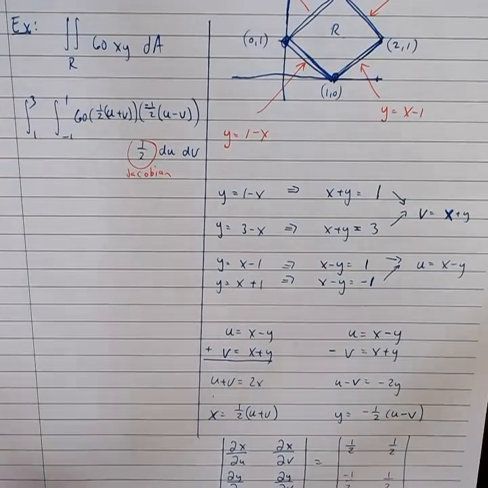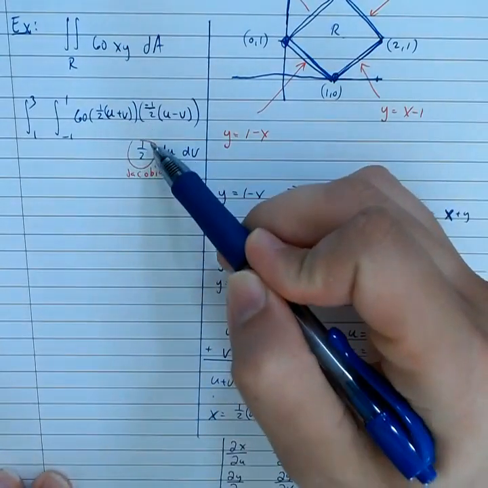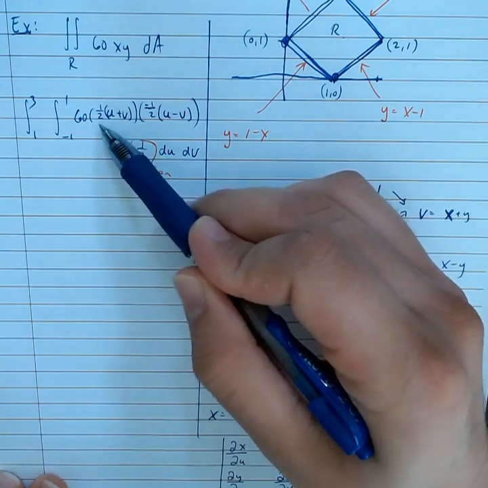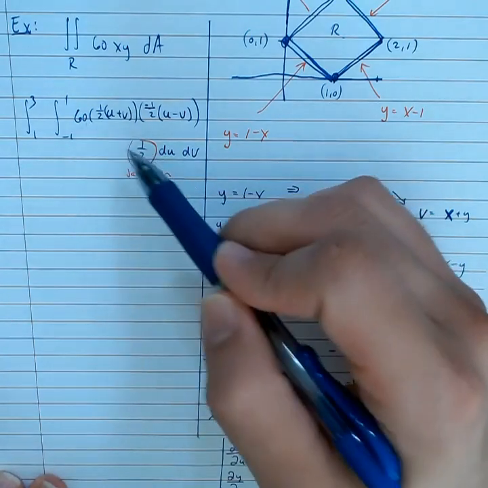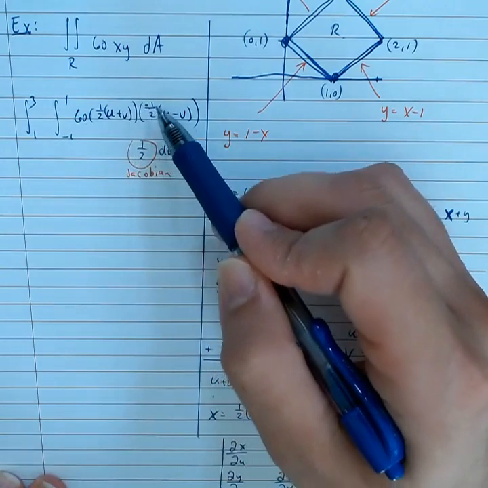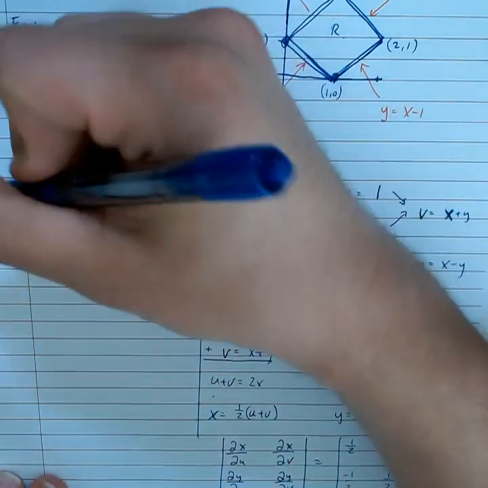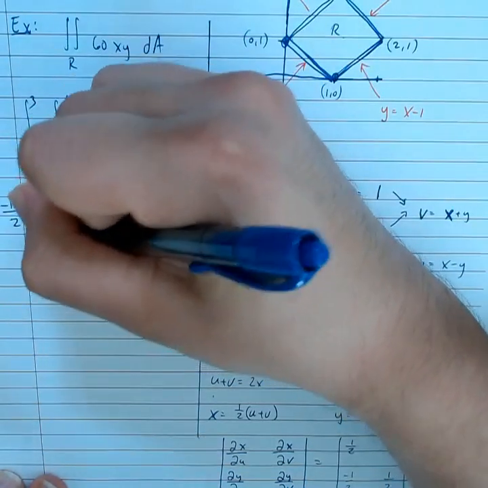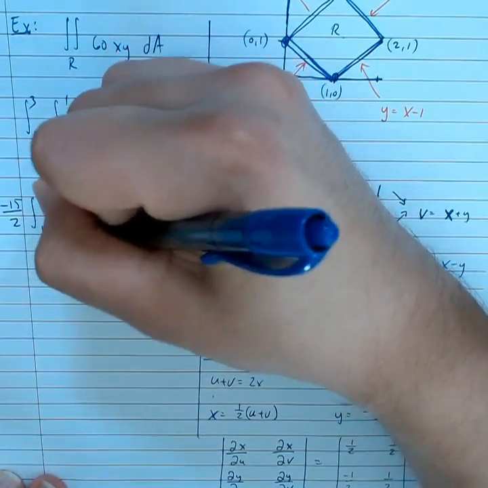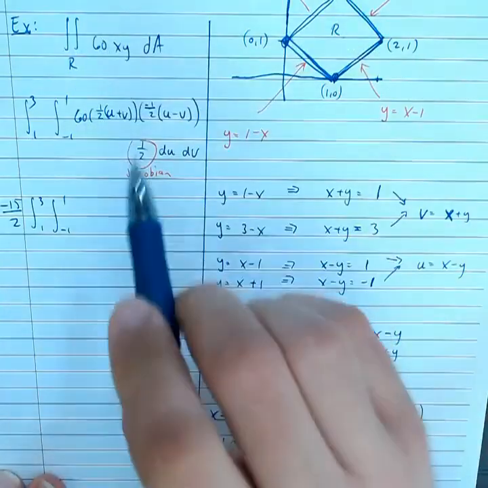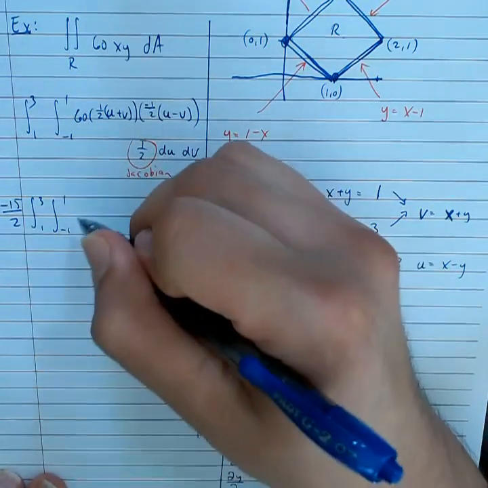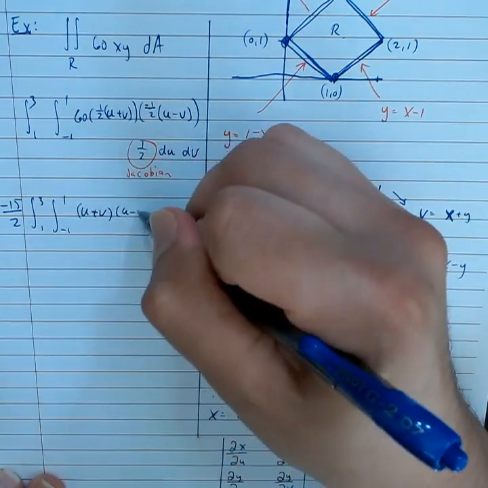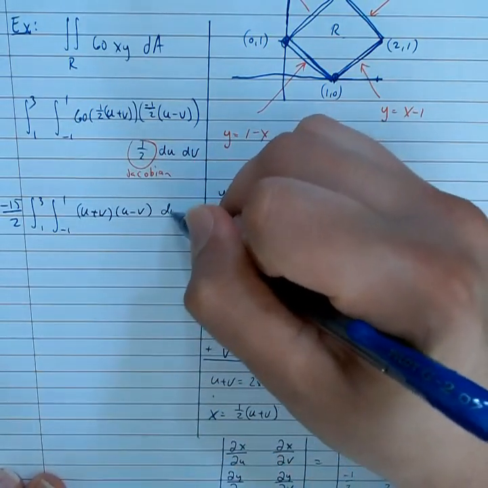We can now clean all of this up. Let's see here. Let's take all the constants out first. Half of 60 is 30. Half of 30 is 15. And then multiply that by negative a half. That's negative 15 halves. So that'll be negative 15 halves, the integral from 1 to 3 of the integral from minus 1 to 1 of, and all that's left now are my variables, u plus v times u minus v du dv.